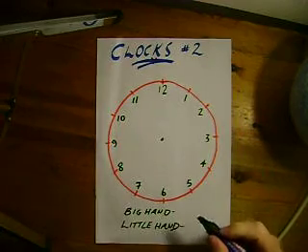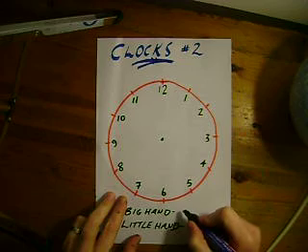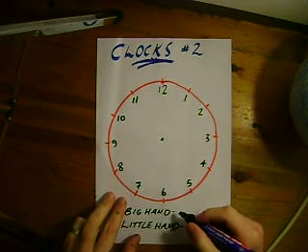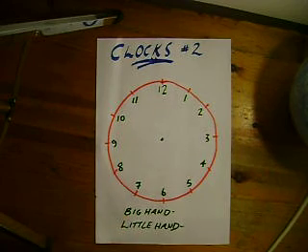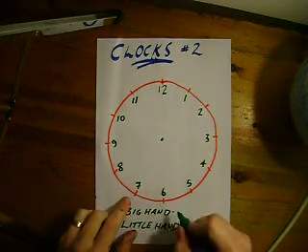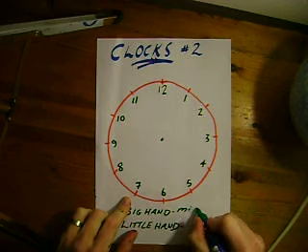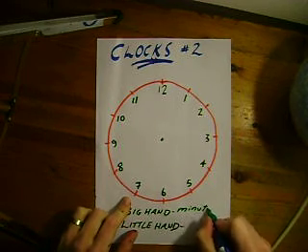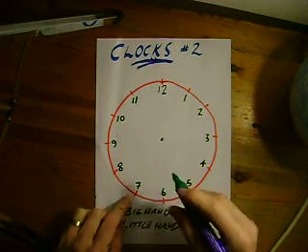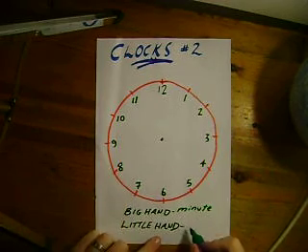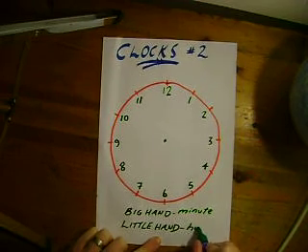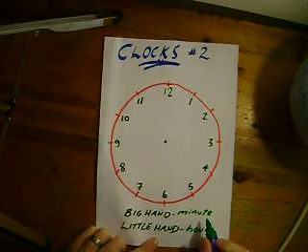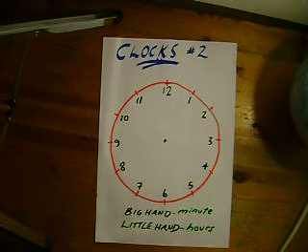Now, what's another name for the big hand? It is the minutes hand, isn't it? It's a minute hand. It also points to the o'clock. The little hand always points to what? Points to the hours, doesn't it? So the big hand points to the minutes, the little hand always points to the hours.